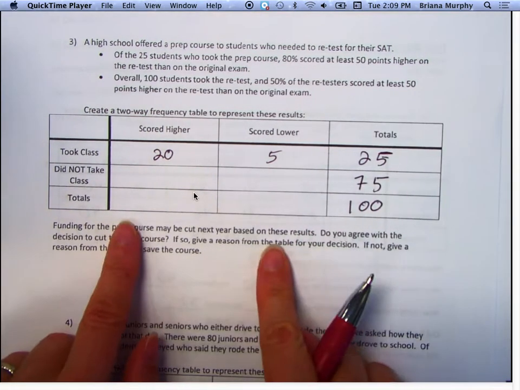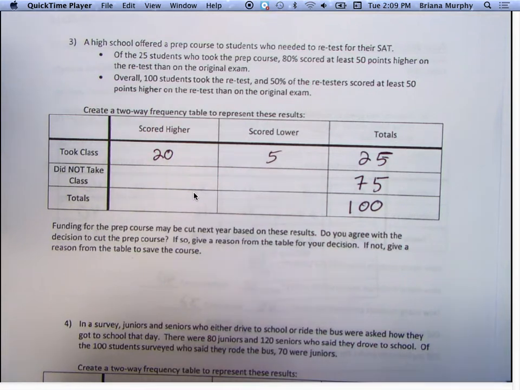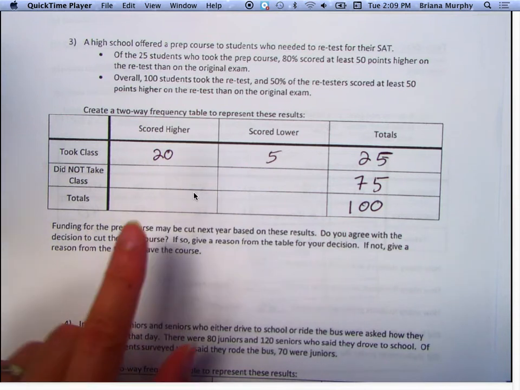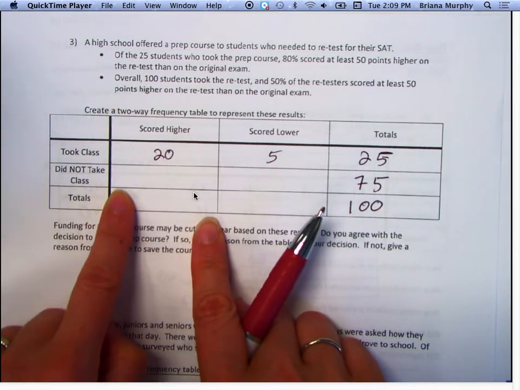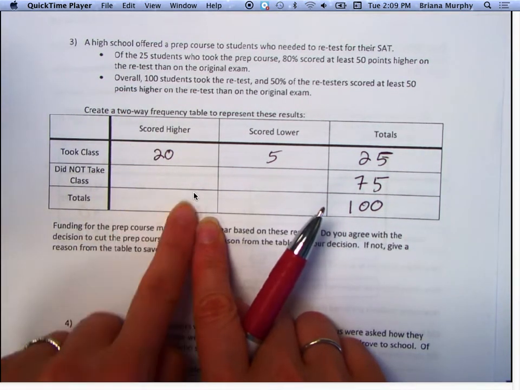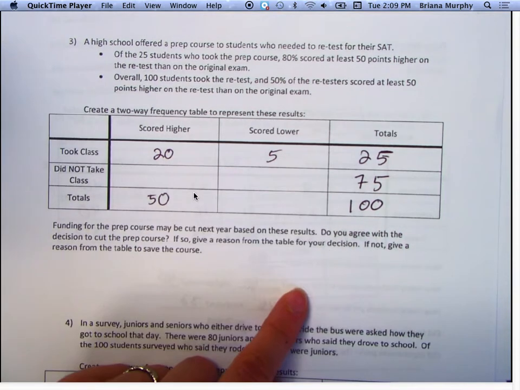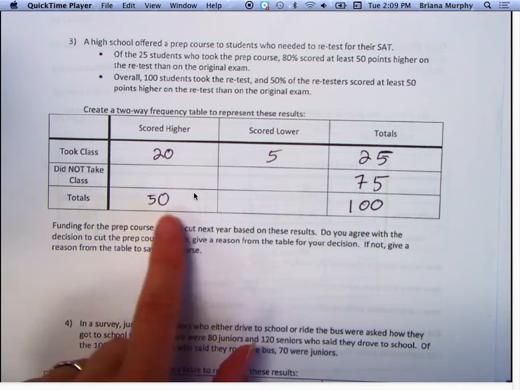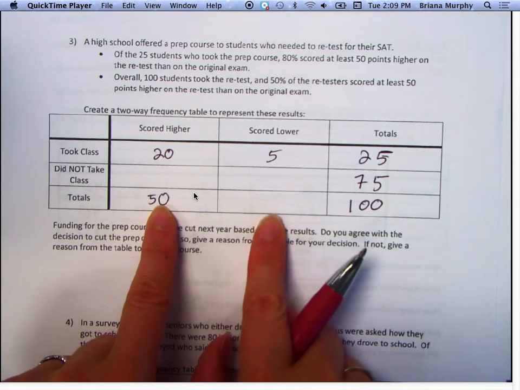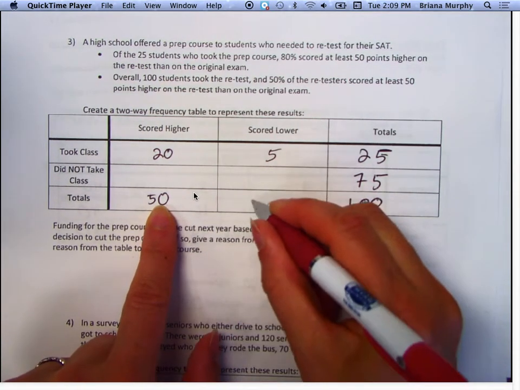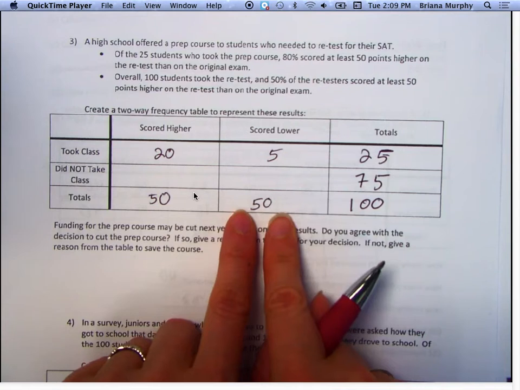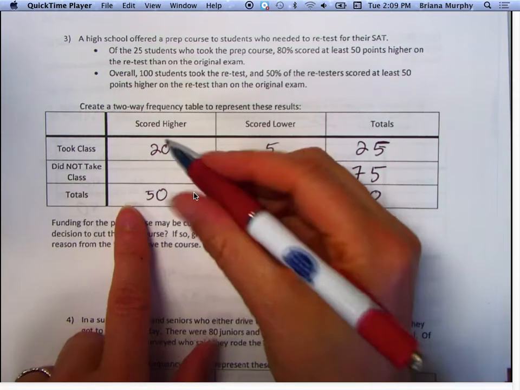Okay. Overall, 100 students retested, and 50% of the retesters scored at least 50 points higher. So we're going scored higher. What goes right here under totals? 50 times 100, or 0.5 times 100, right? Which is 50. So if this is 50, what has to go right here to make 100? Right here, scored lower. Okay. 20 plus what gives me 50?